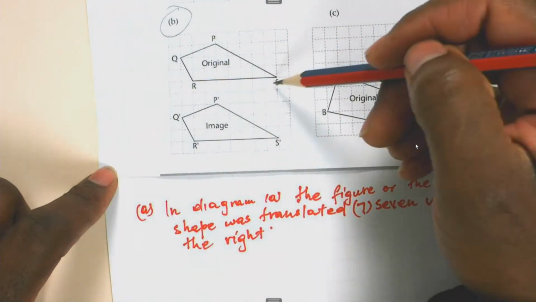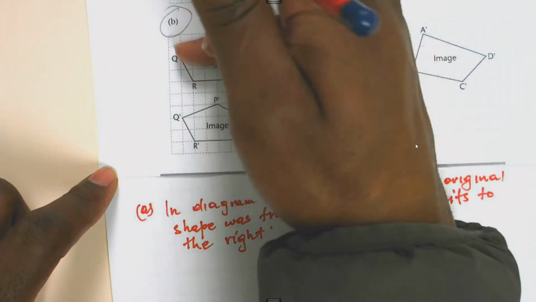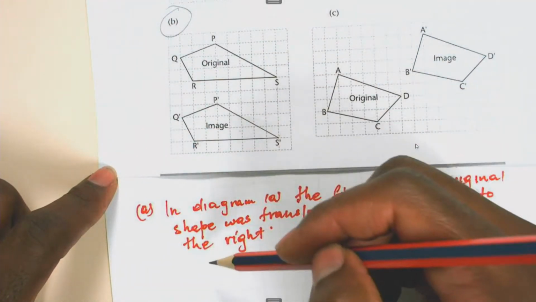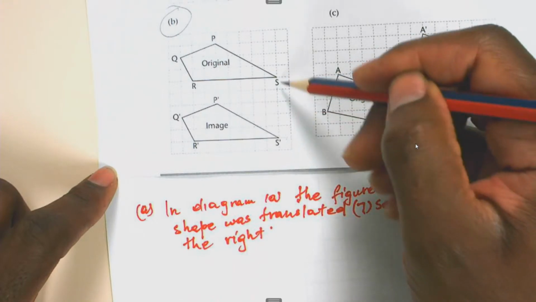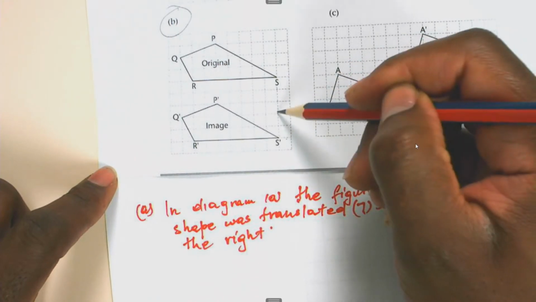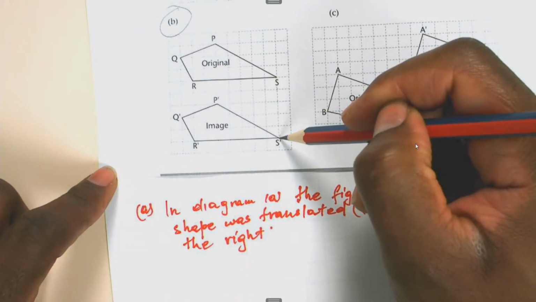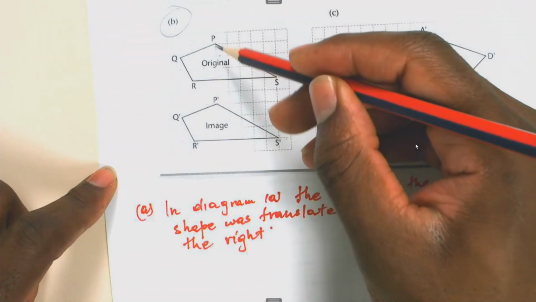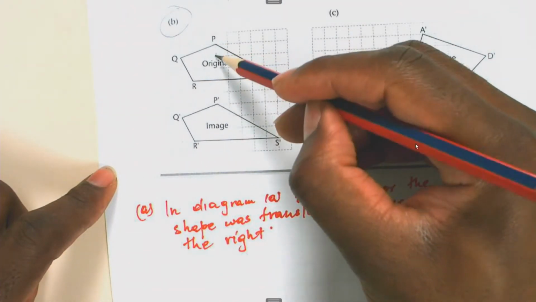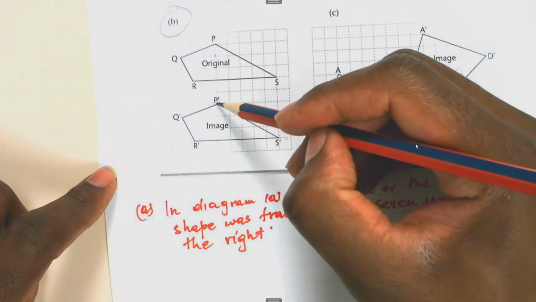So we will count how many units did it move downwards. We have already seen that it moved from here to here, so that is a downward movement. Now we will say, okay, from point S to S prime, it would be 1, 2, 3, 4, 5 units downwards. And then from point P to P prime, it will be 1, 2, 3, 4, 5 units downward.